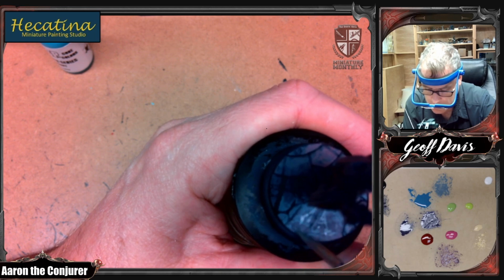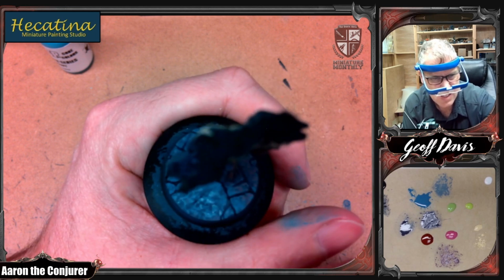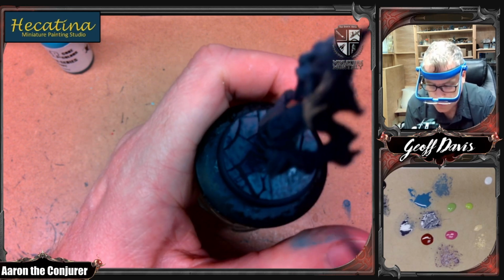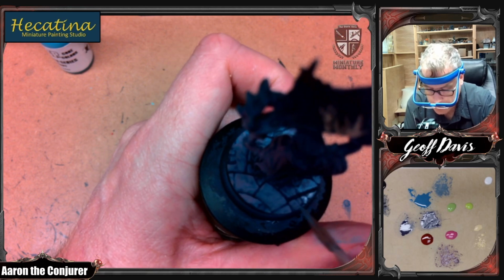Make the color apparent on the base. Doesn't have to be super perfect. And that teal is going to come down and hit here. It's going to come down and hit out here. Just pick out the edges of the shape.